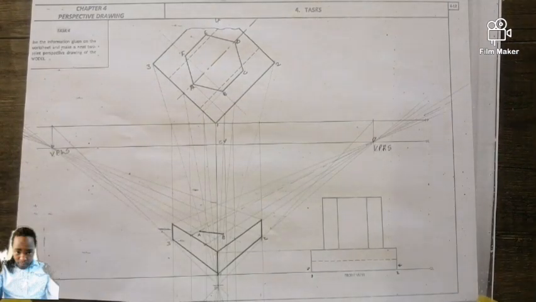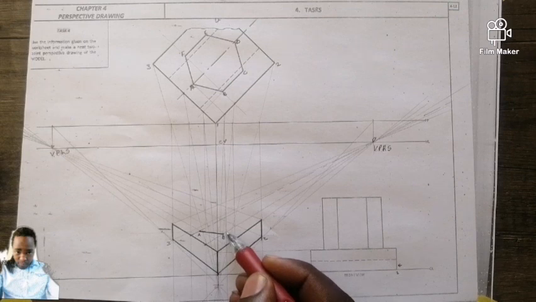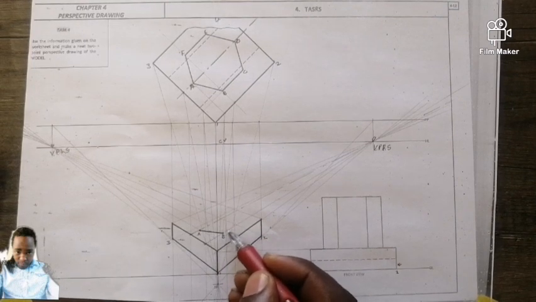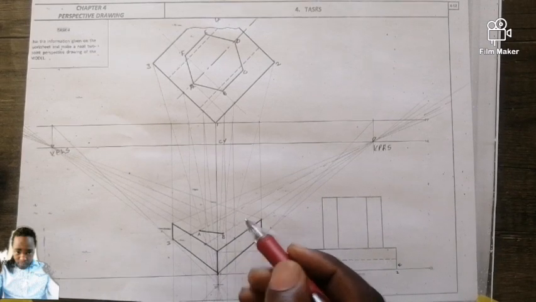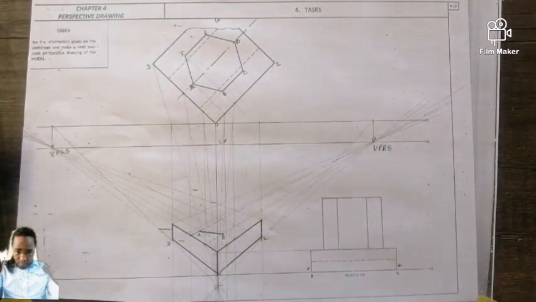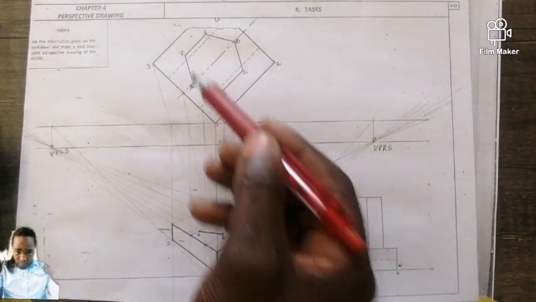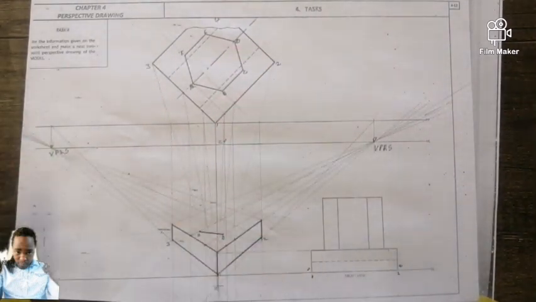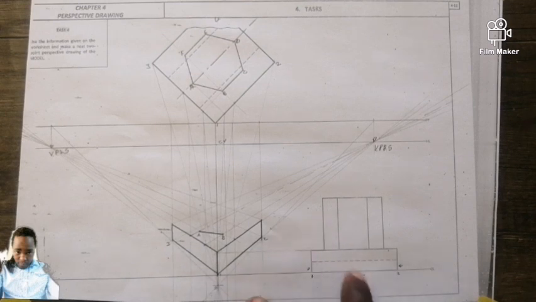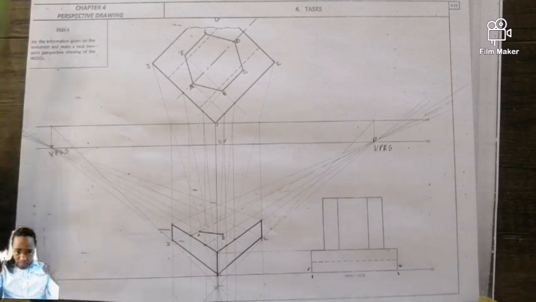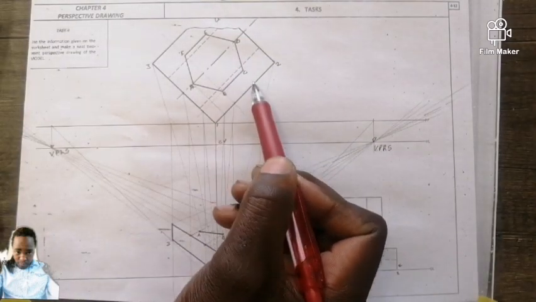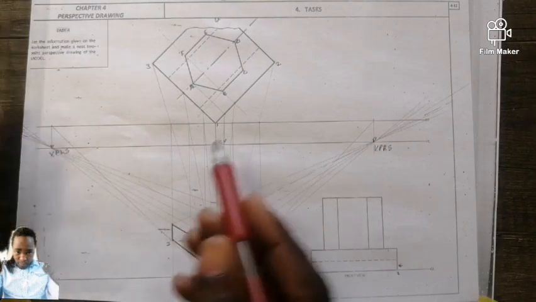So this method that we are using is absolutely accurate and reliable. You understand? So now along this line, we are going to get point C. Why are we not taking point C straight to the stationary point? Because this hexagon is in the middle of nowhere within this box, this base that we started with. So that is why we firstly project the lines to the outer line of the base.